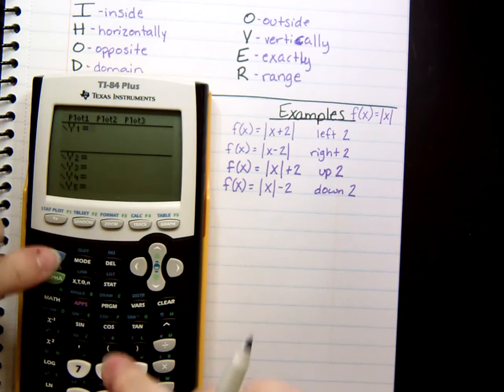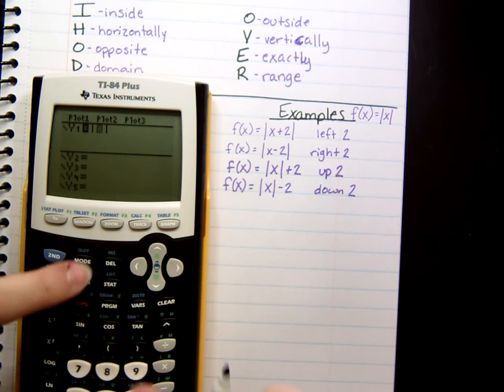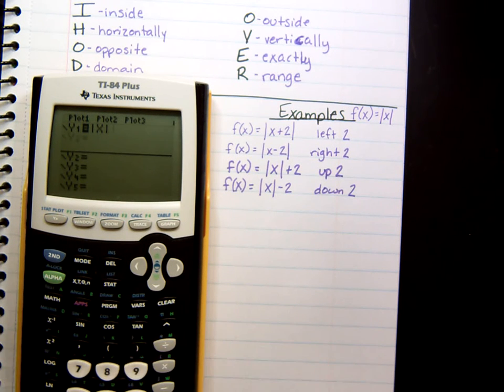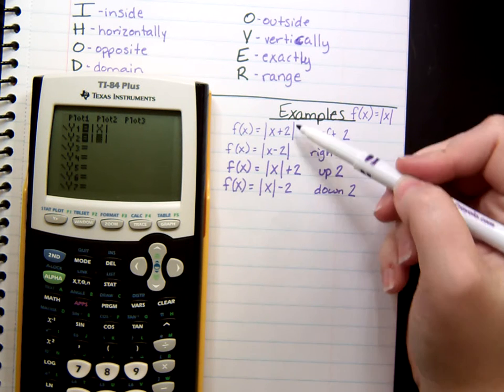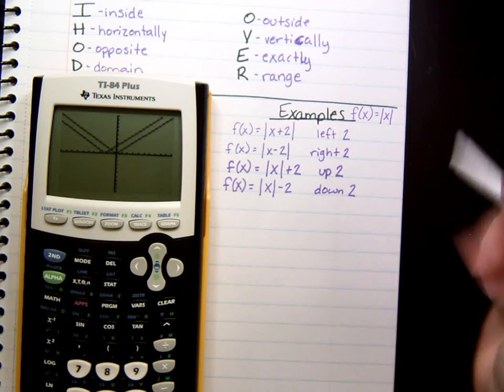So for instance, the absolute value of x is our parent function. And let's say I wanted to graph this one, x plus 2. When you graph it, we can see the original and then the new one. It moved left 2 places.